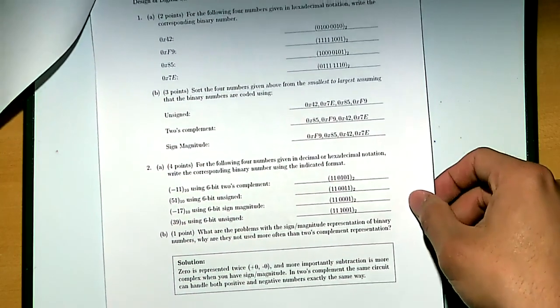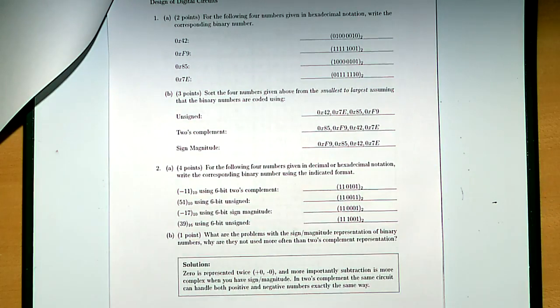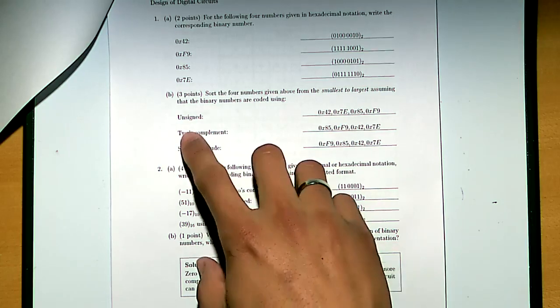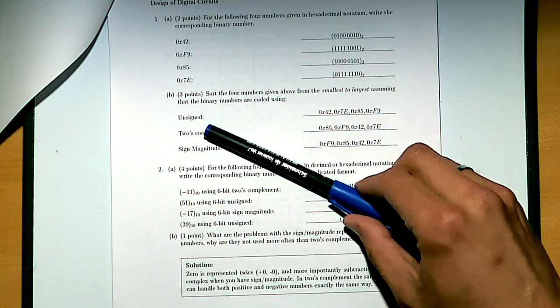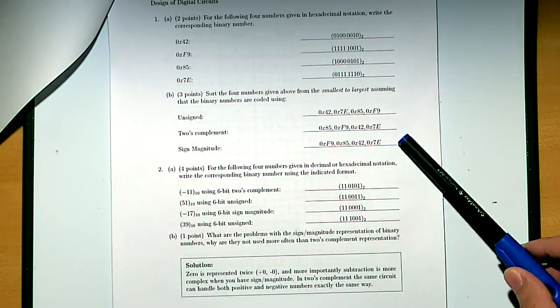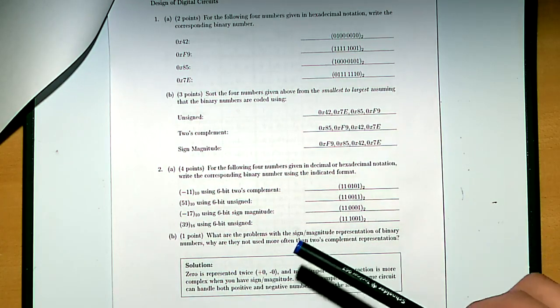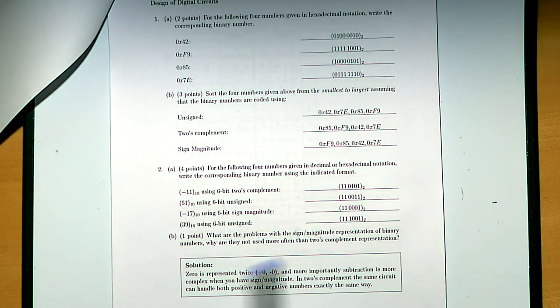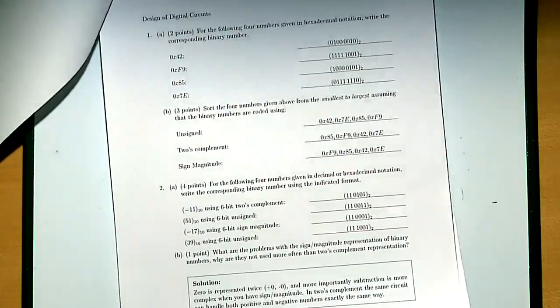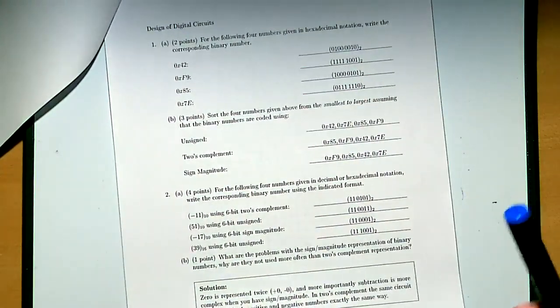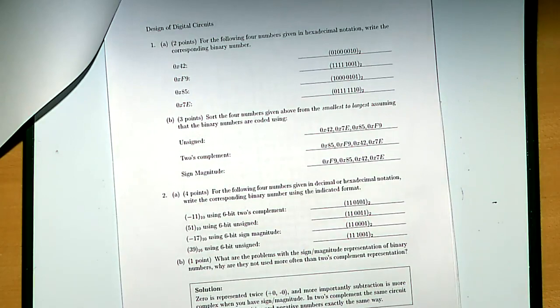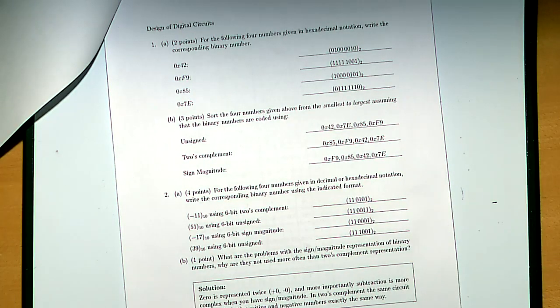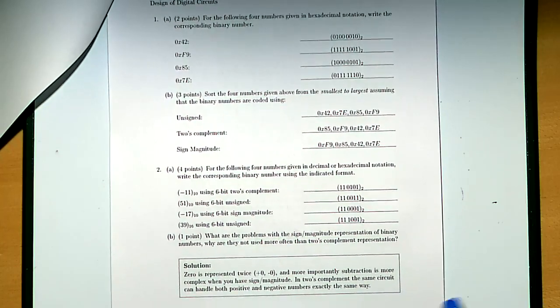So here on the first page, there's some really basic things like conversion between binary numbers to different number formats of different representations, and maybe doing a little bit of ordering and asking you what the difference is between sign magnitude representation of binary numbers and, say, 2's complement. So these are pretty conceptual, okay? So try to earn all of the points here. Typically, you guys have been doing pretty well on this part, but sometimes there are mistakes here and there.